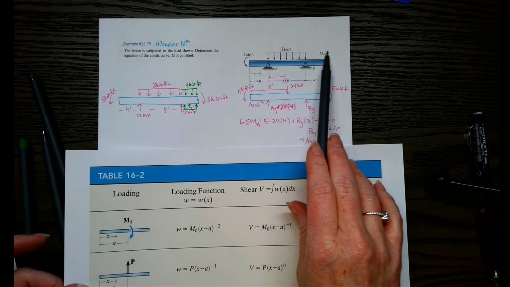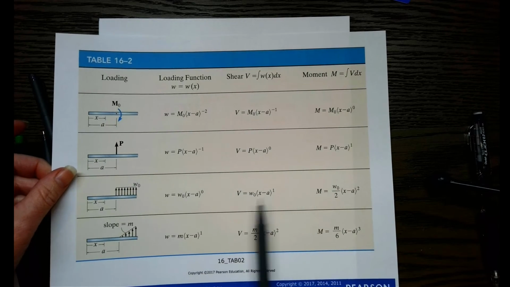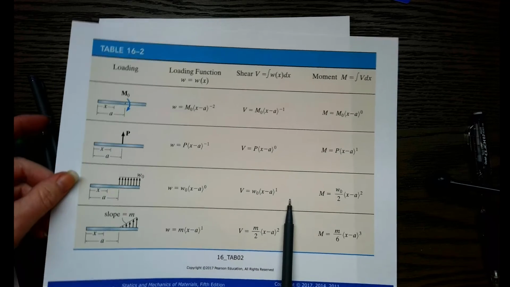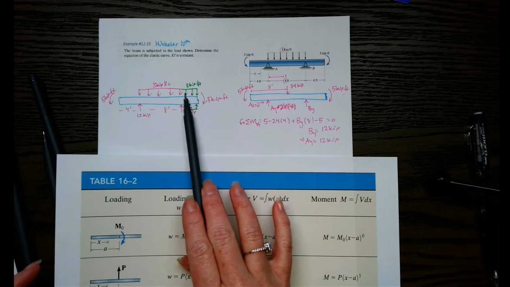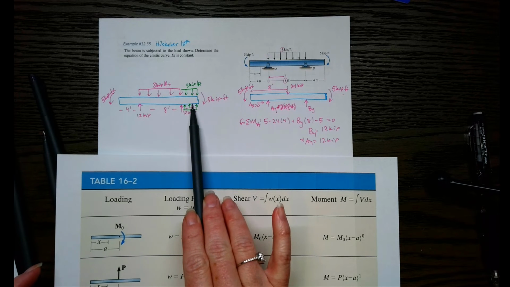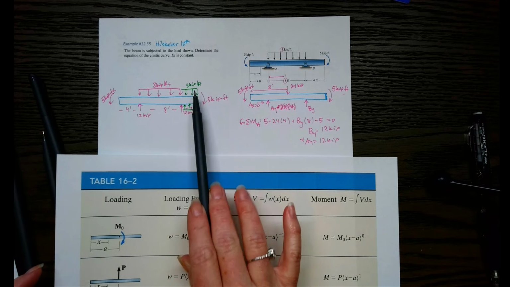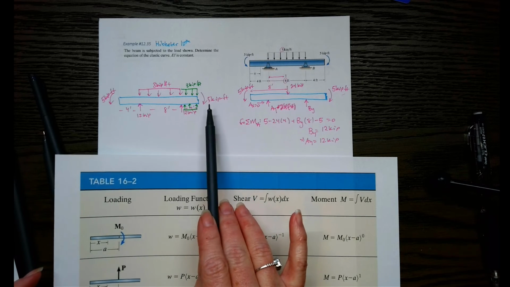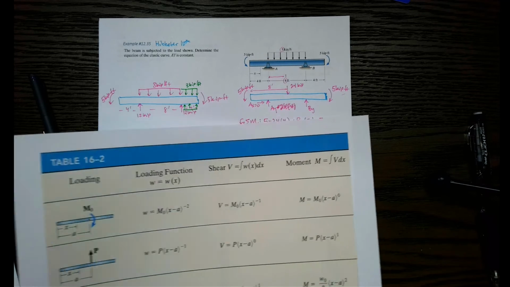So I need to extend it out so that I can use these functions. But now I need to take off the effect of this part we added. So we're going to go down here at the bottom and do it in the opposite direction. And that's why we're going to do that for this method. Okay, so we can use these functions that are in the table.